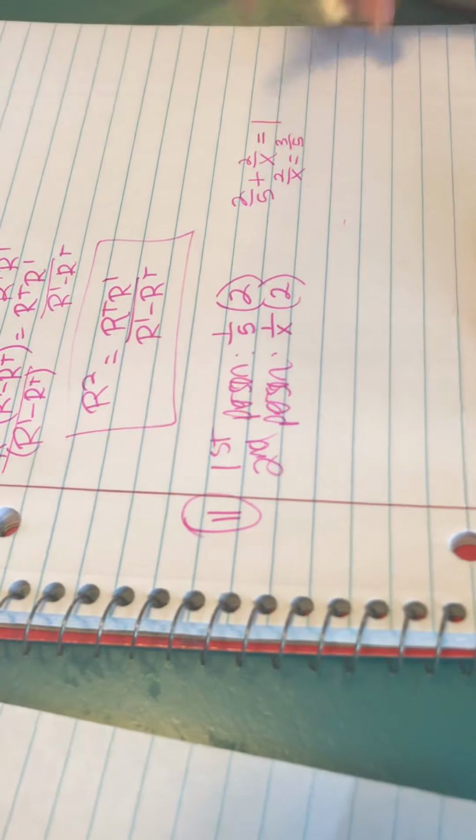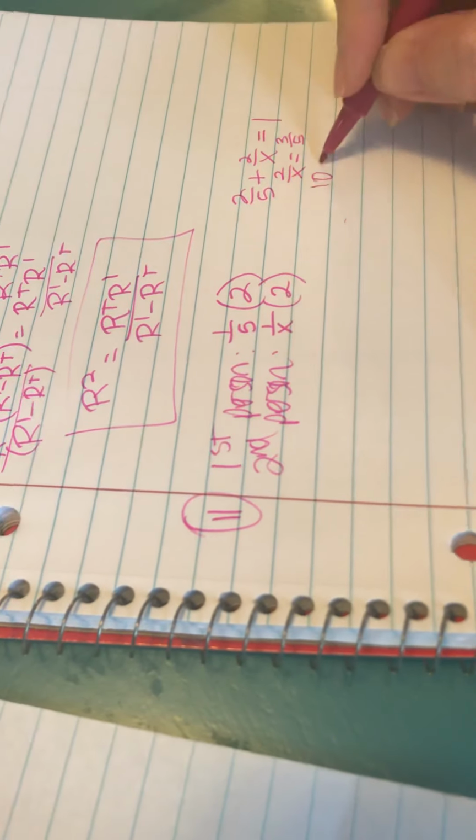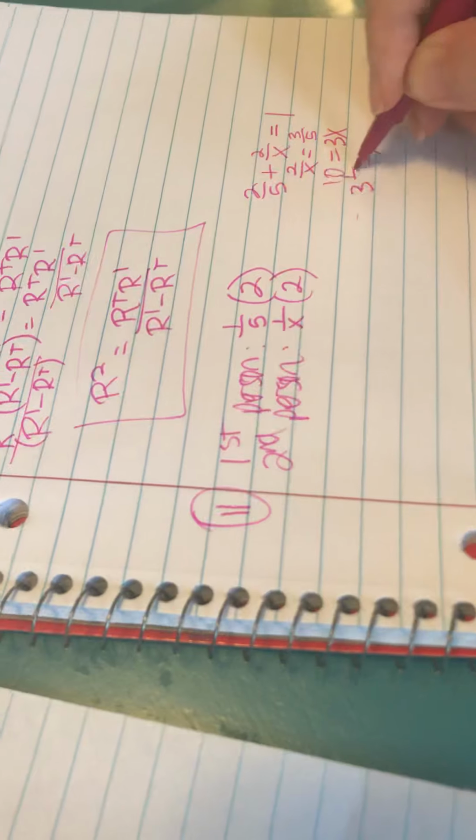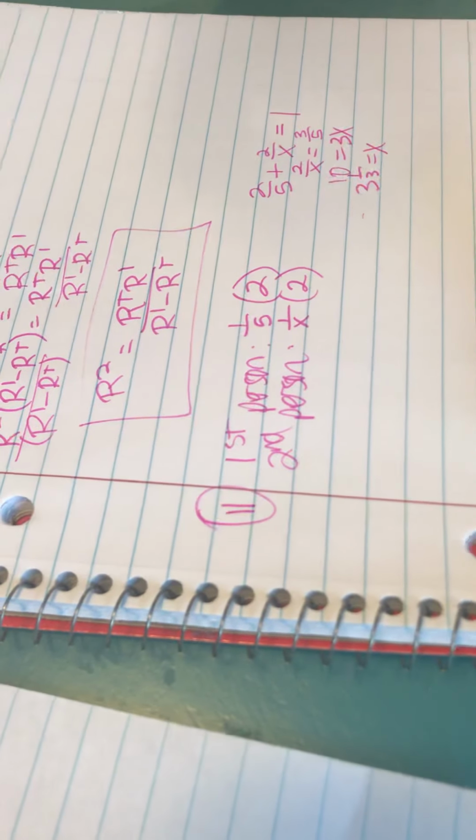And again, you've got one fraction set equal to another fraction. The easiest way to solve this problem is just cross multiplication. And so x is 3 1/3.